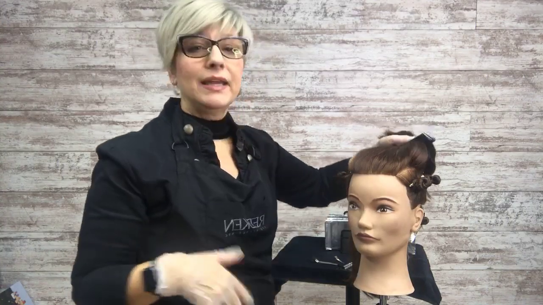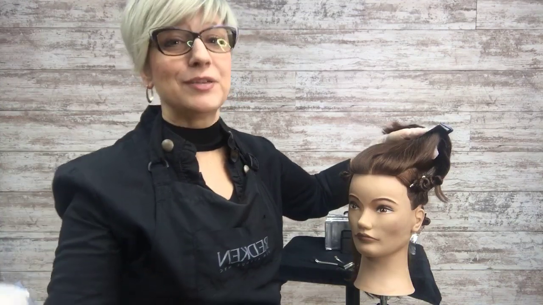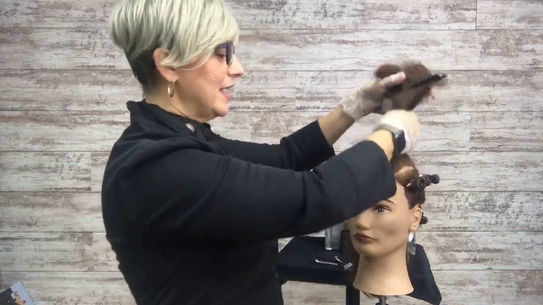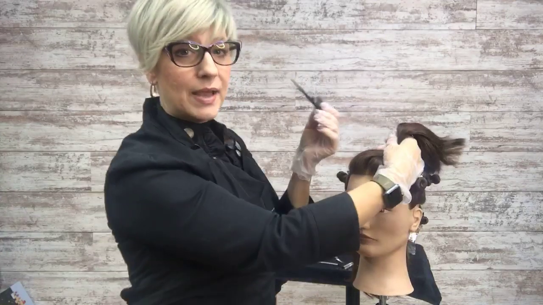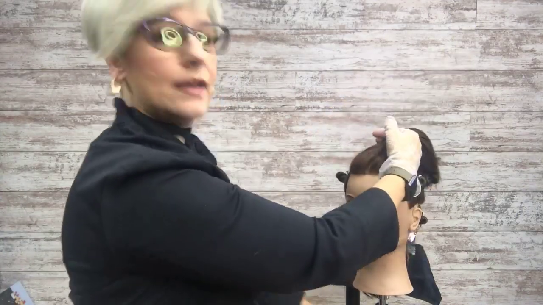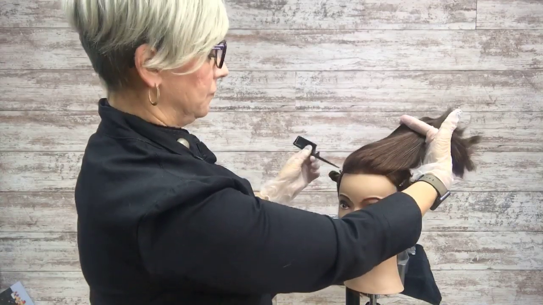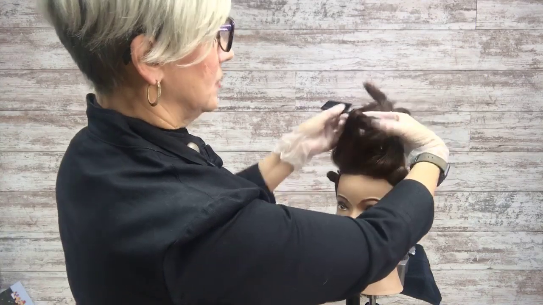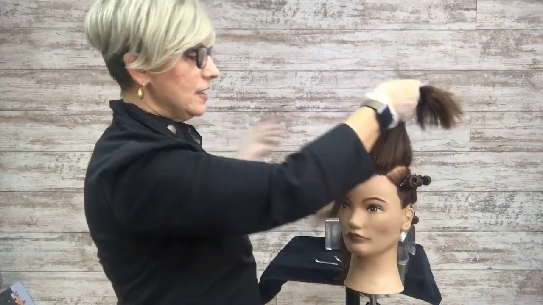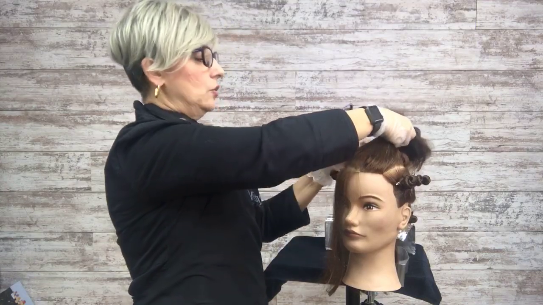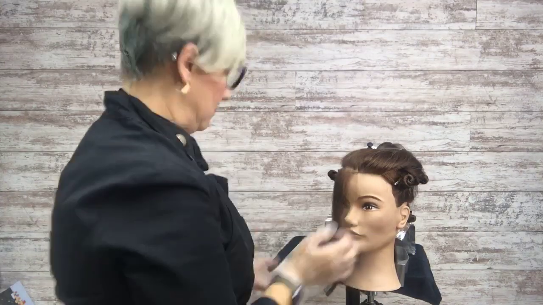Now I am going to start here in the front. I am going to let my guests know that yes, there's going to be some hair coming down in their face, but I promise once I get this section up, I will move it out of their way so that they can read, so that they'll be able to see, to walk around, okay? So I am going to take my comb and create a diagonal slice right here in the front hairline. So this is my diagonal slice right there. Okay, the rest of this is going to be clipped out of the way.